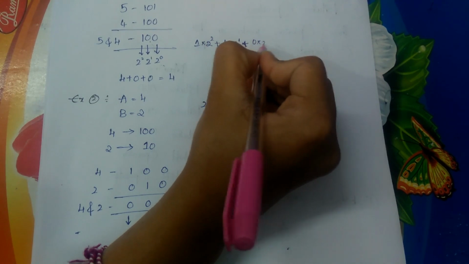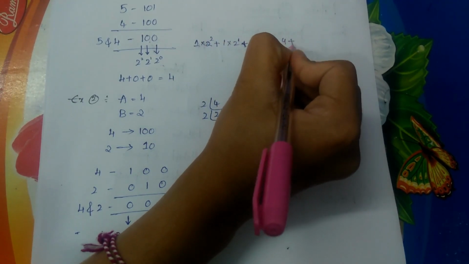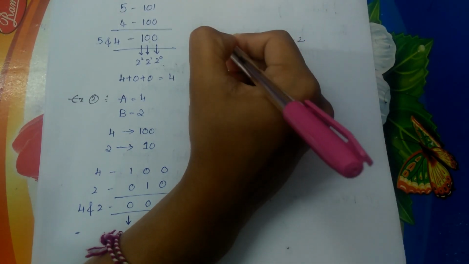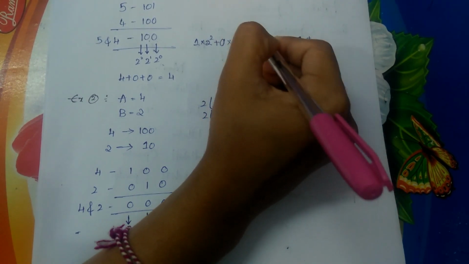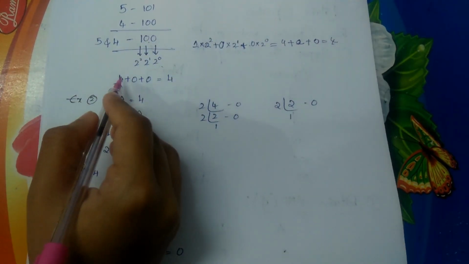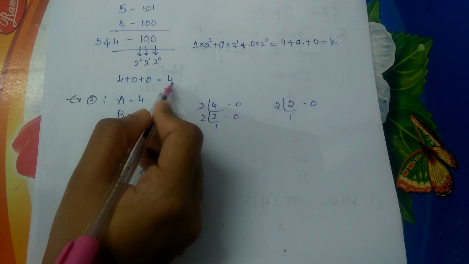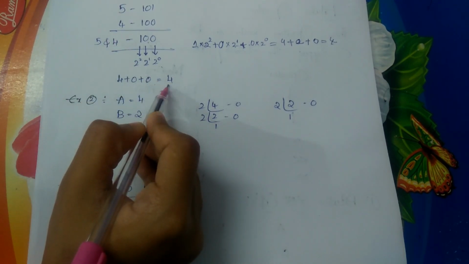So 1 into 2 square is 4, and 0 into something is always 0, and 0 into 2 power 0 is also 0. So finally we got 4 plus 0 is equal to 4. Therefore 5 bitwise AND 4, that value is 4.